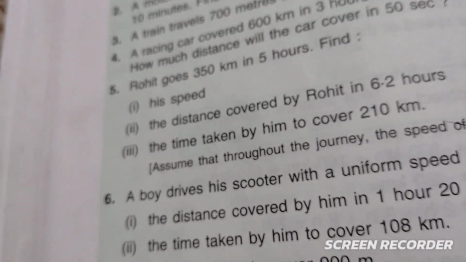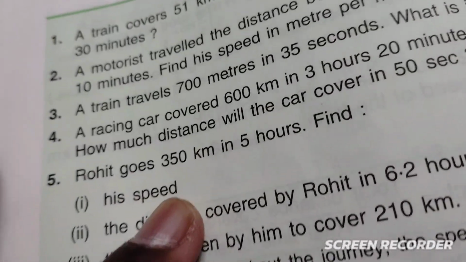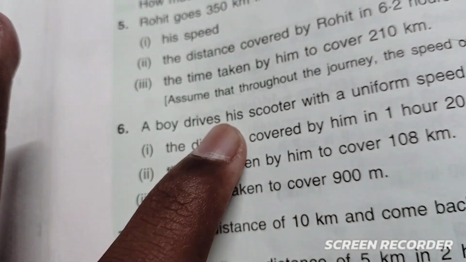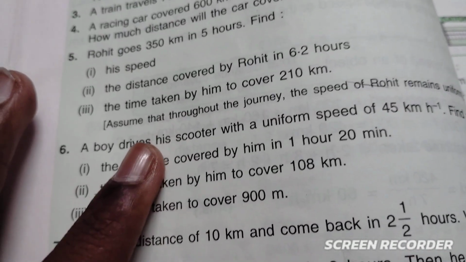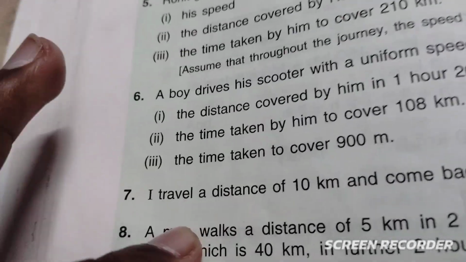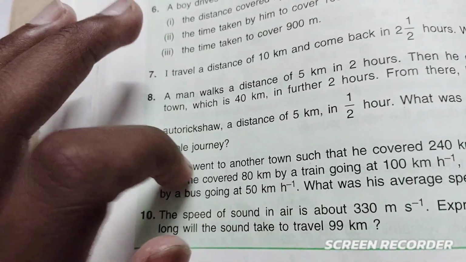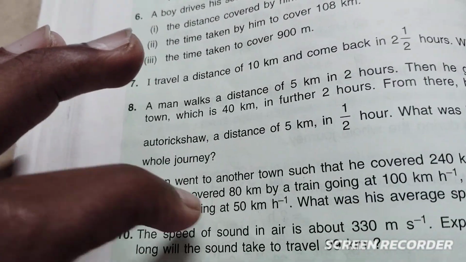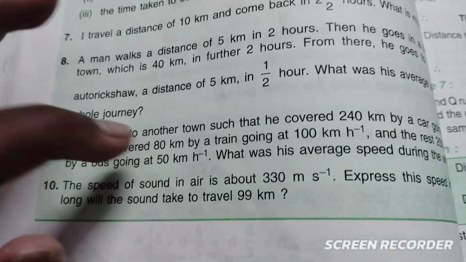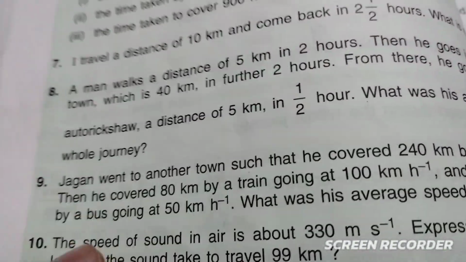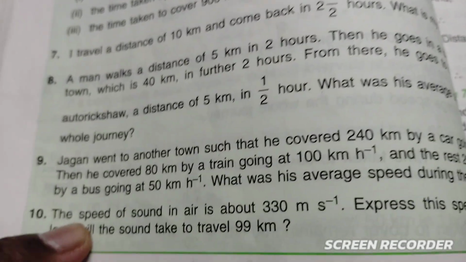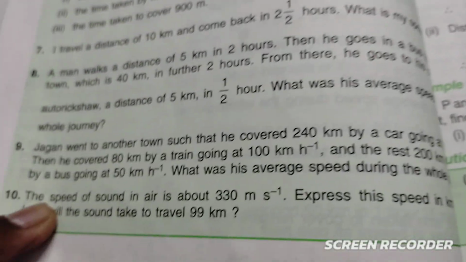I will do this question and you will do these questions as homework. If any of the questions are similar to this one or this one, I will give them to you, so be prepared. Now we will do this one.